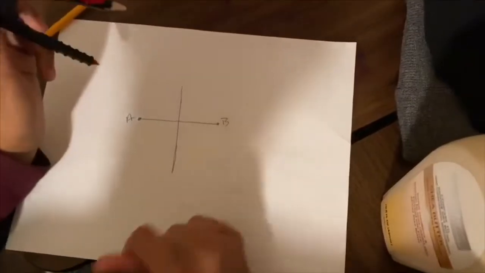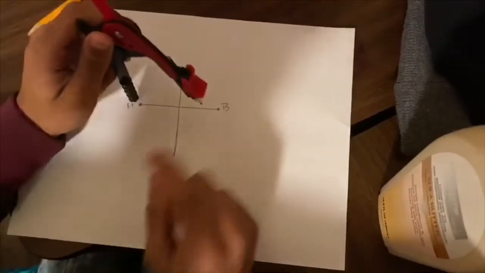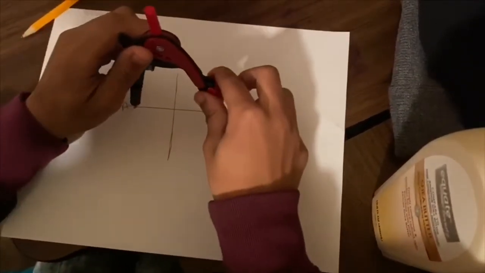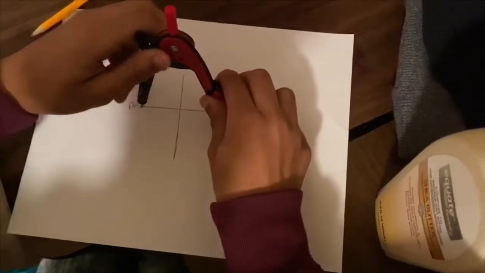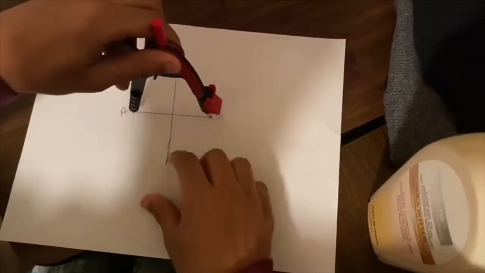So for this problem, we're going to do the perpendicular bisector. And we're going to go from A to B. Make your circle.